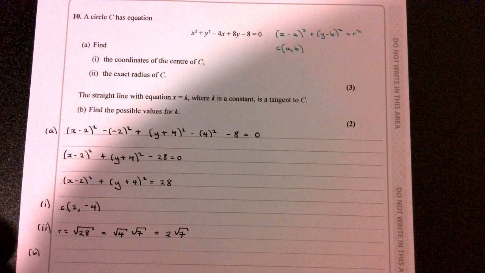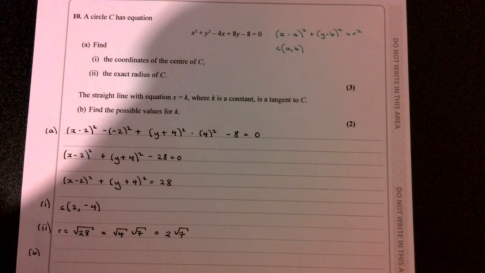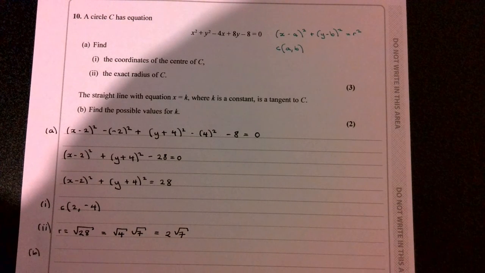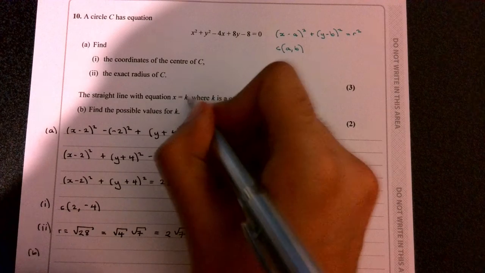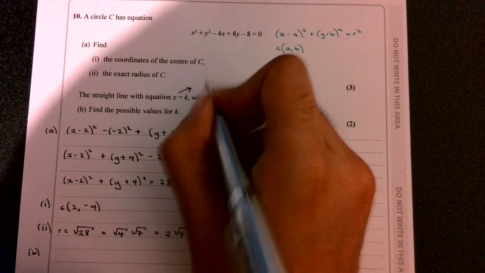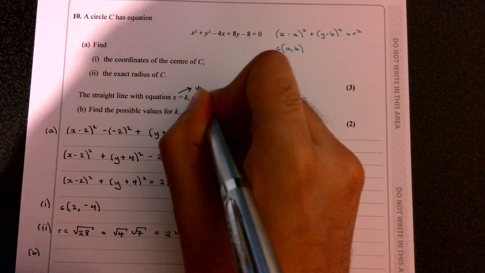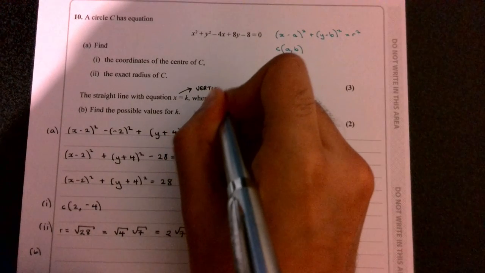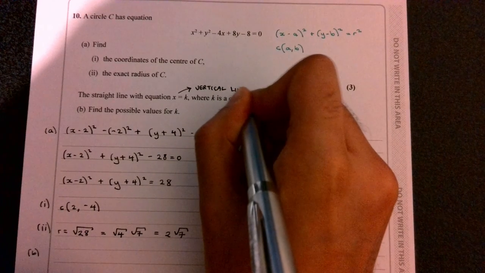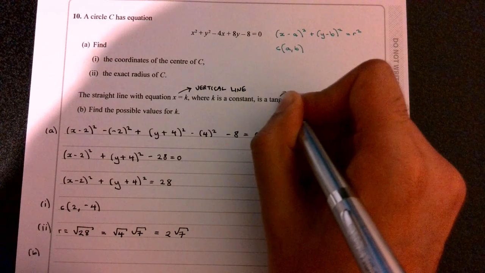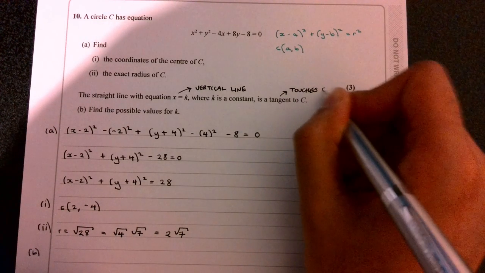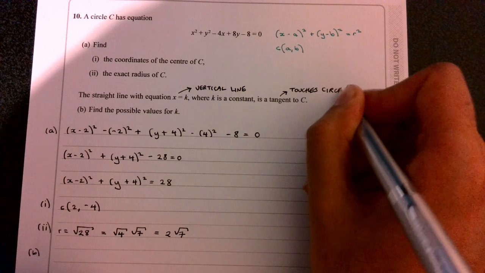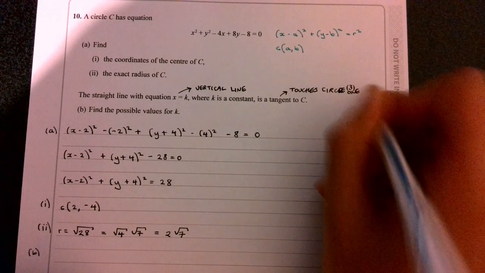And now for part B, we have a straight line with equation x equals k, where k is a constant, and this equation is a tangent to C. We have to find the possible values of k. Well, if we have x equals k, this means we have a vertical line, and if it's a tangent to C, this vertical line touches the circle once.